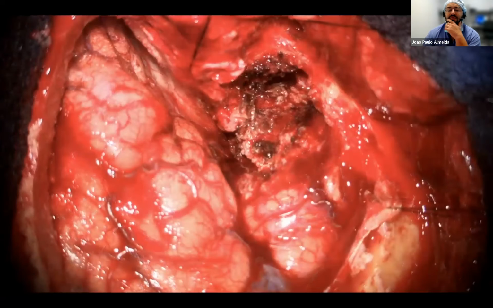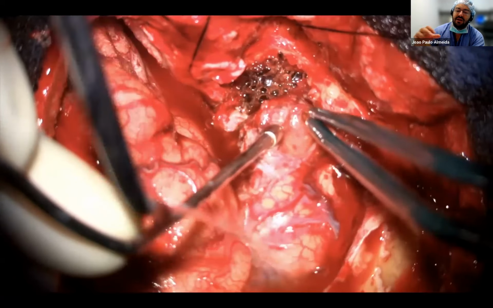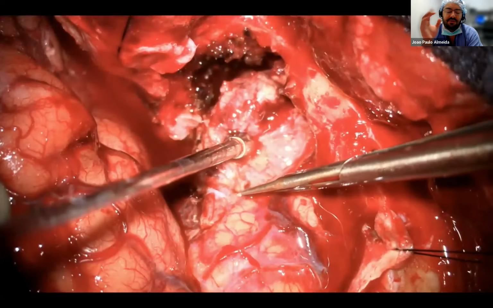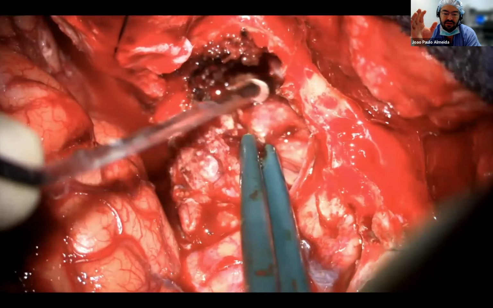Anyways, now what we're gonna be doing is the debulking has been completed. So the core of the tumor has been removed. And now we're gonna peel the capsule away. So we're gonna be mobilizing it away from the temporal lobe. And you see that being performed right there.